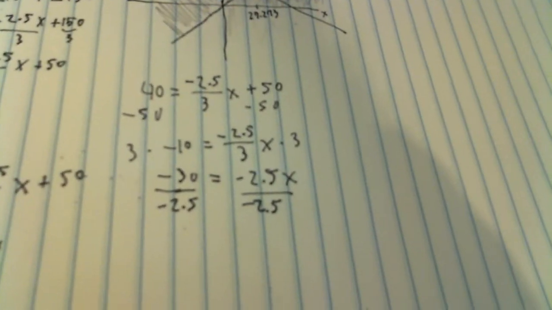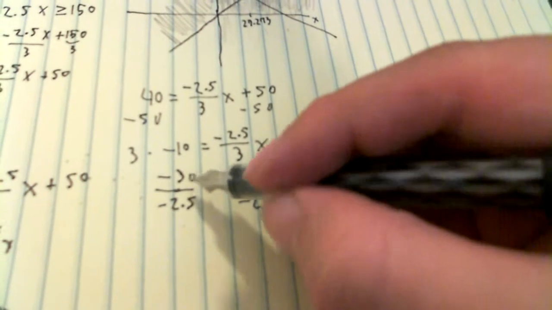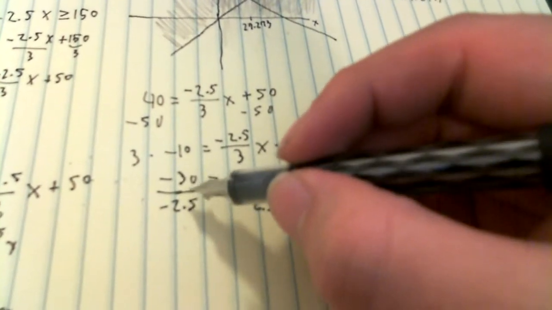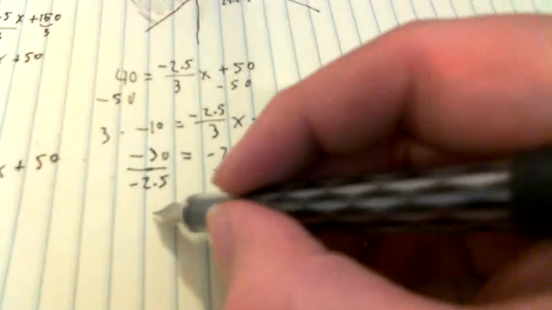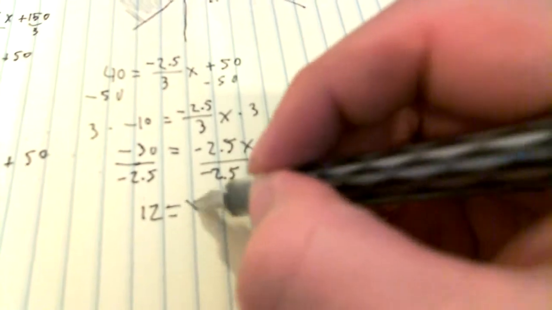Can you see all that? Take a good look at that. Just want to make sure. Okay, so the next step is dividing right here, and we end up with positive 12. So positive 12 is equal to x. We got that.